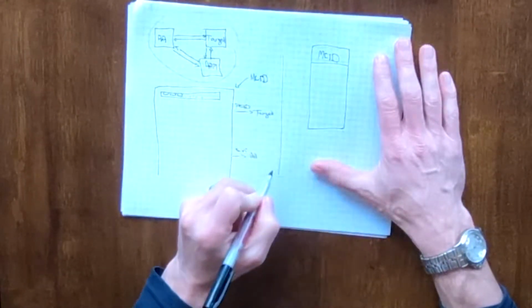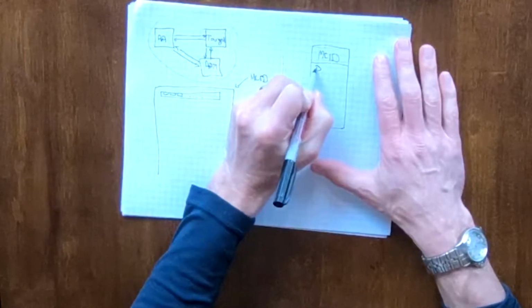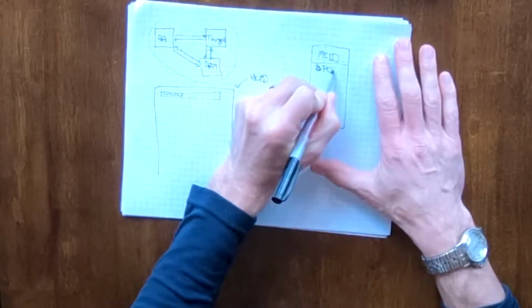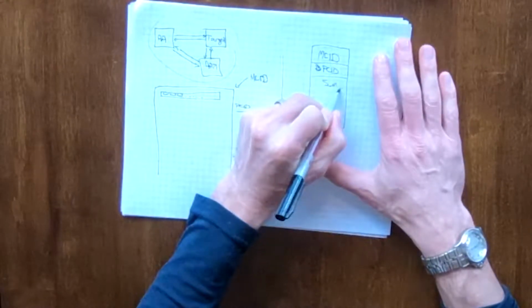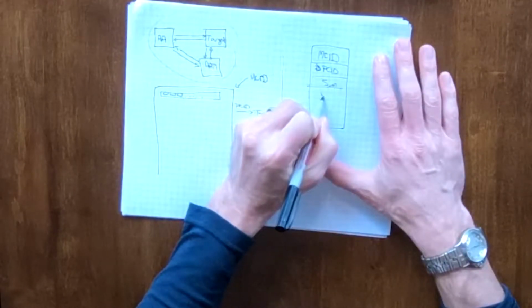So once MCID is set, PCID becomes a member of that, SVI becomes a member of that, and UUID actually has an association with that. UUID is used to create MCID. Nonetheless, we have a single ID that's shared by all of these products.